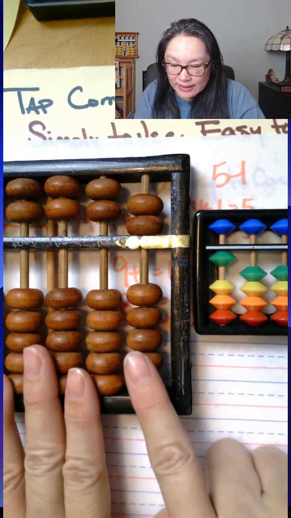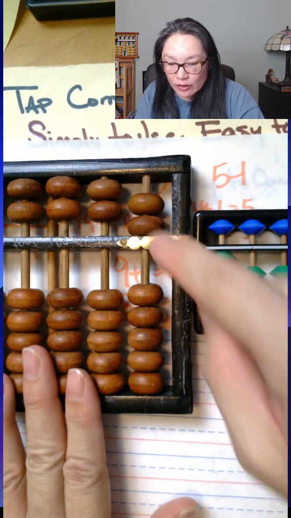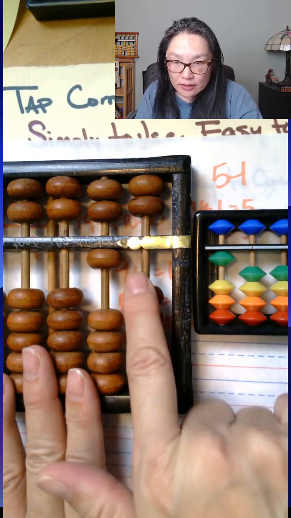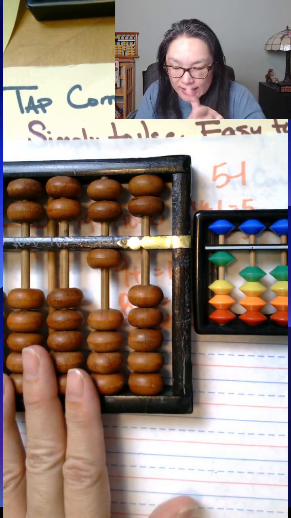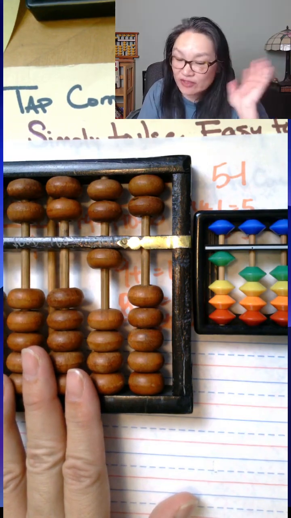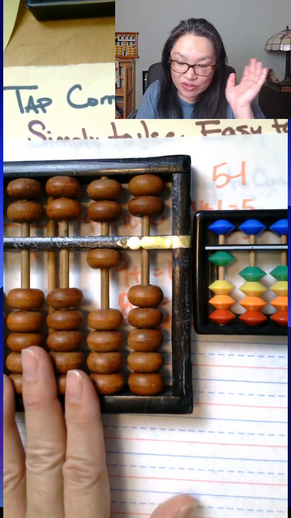So, back to here, this is 10. How do I know? 5 plus 5 is 10. Then this is also 10. So now in the Chinese abacus, we have 3 ways to do 10. And that's too confusing for me. I'm a simpleton. That's too much for me.